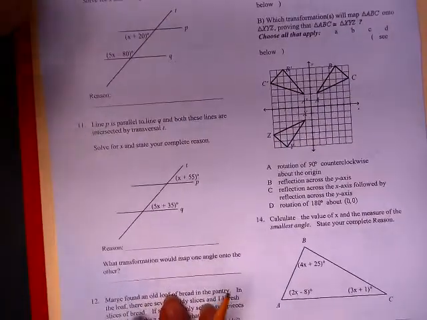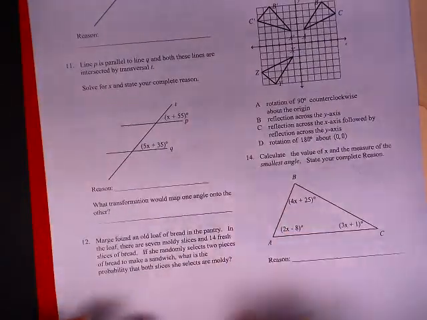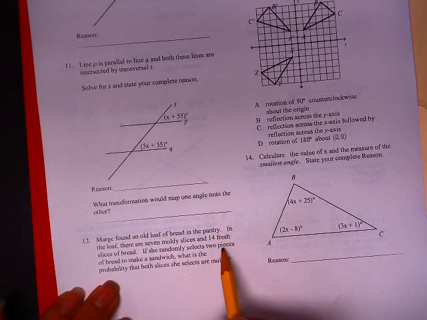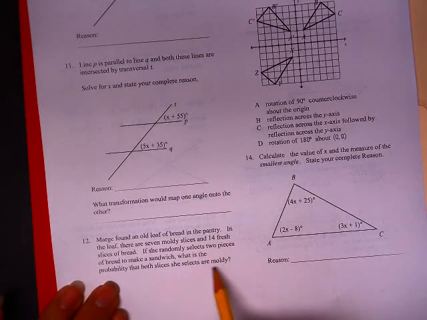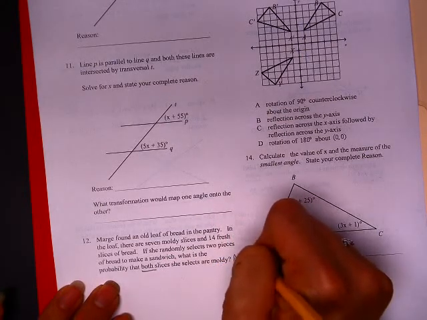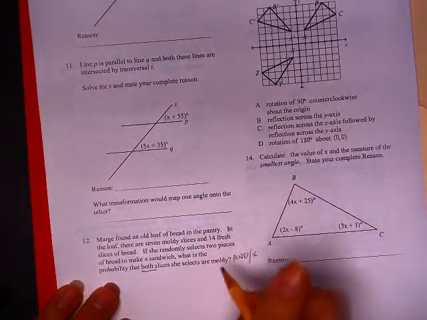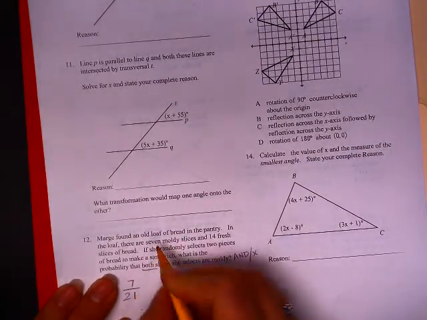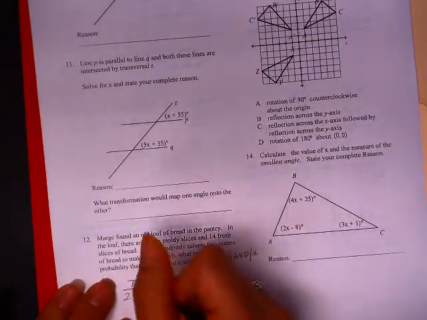Alright, you guys also asked for 12. For 12, we have an old loaf of bread. There's 7 moldy, 14 fresh. If she randomly selects 2 pieces, what is the probability that both? Both means and means times. So we want both moldy. So let's look at the first moldy, which is 7 out of 21. There's 21 total pieces, 7 of them are moldy.